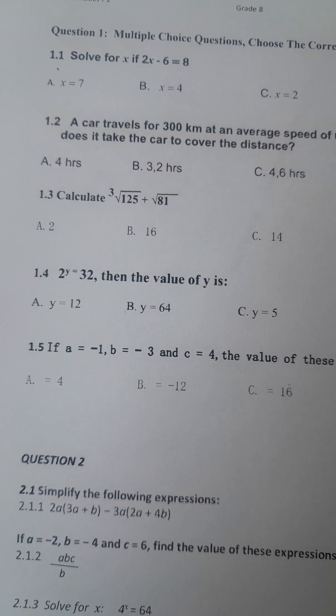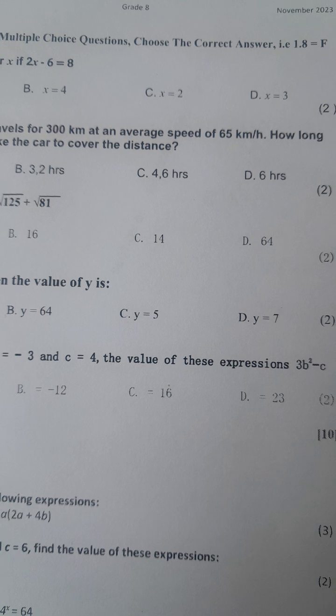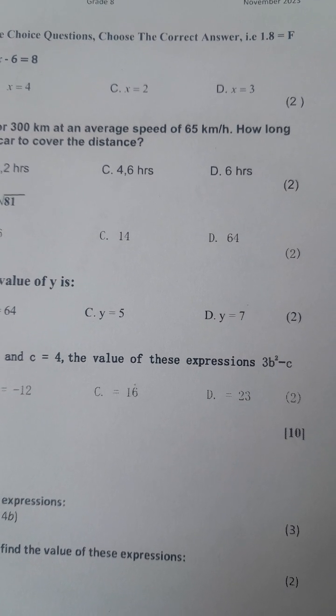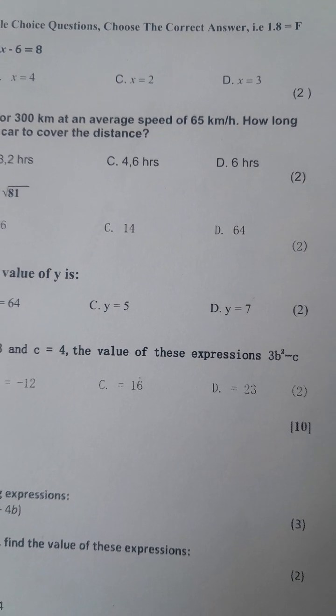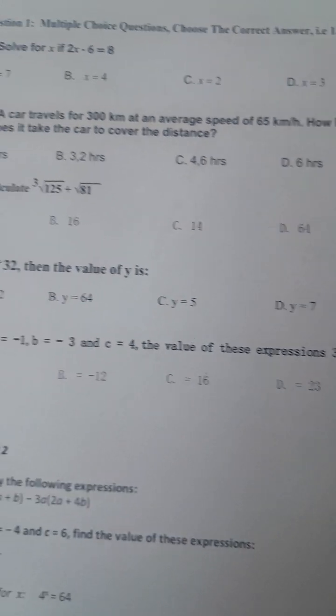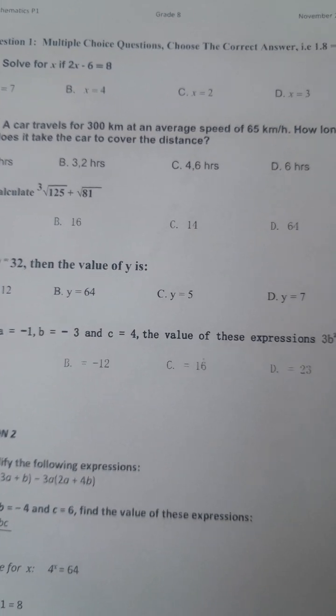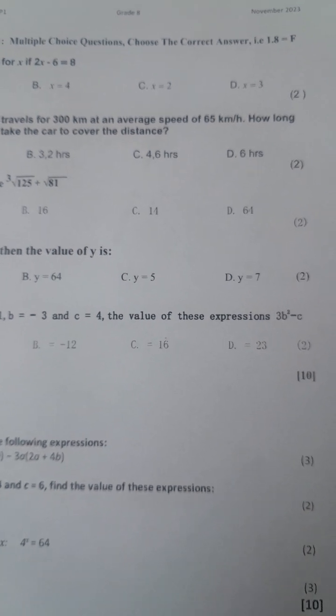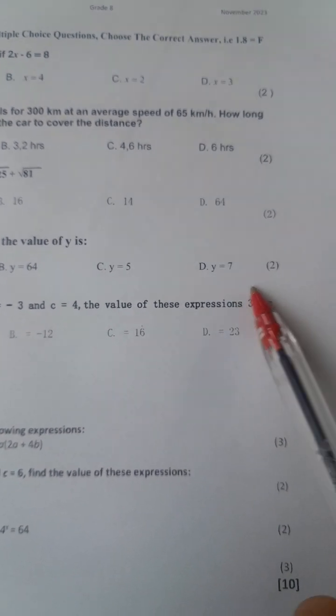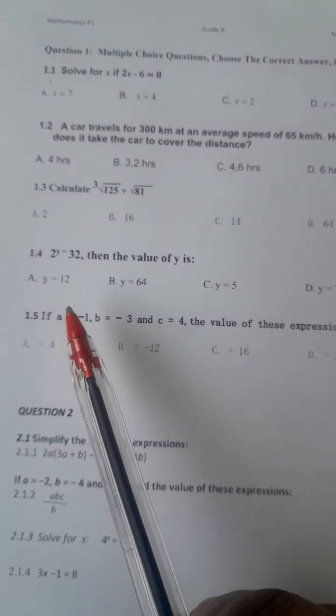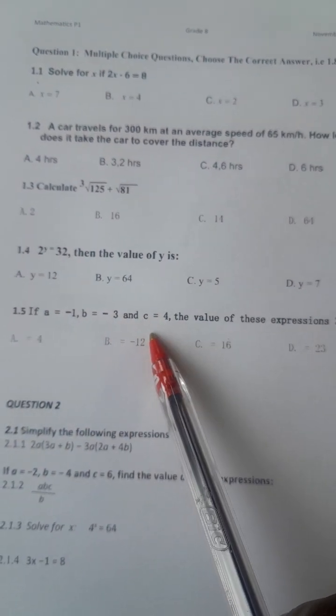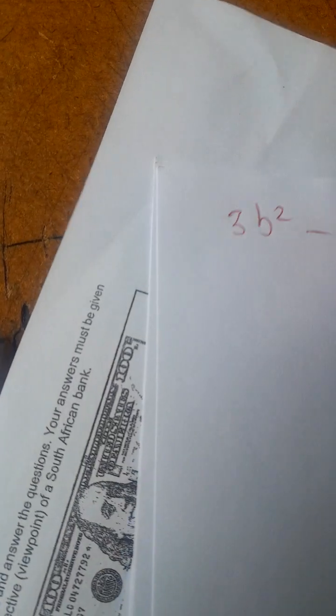If a is equal to -1, b is equal to -3, and c is equal to 4, the value of this expression, okay, they were actually supposed to say the value of this expression is. Okay, we have an expression, 3b squared minus c. So what we do in rough, just so that we can actually have some working here, very quickly, 3b squared minus c.